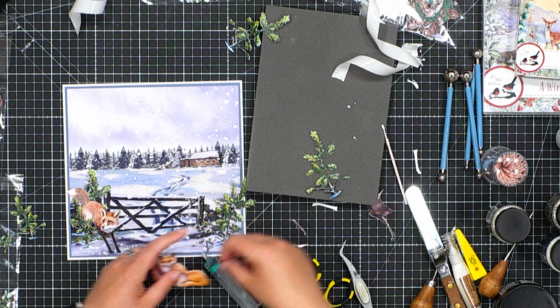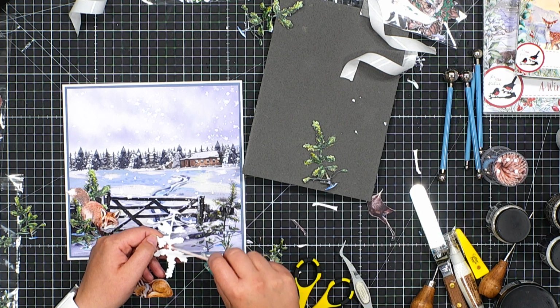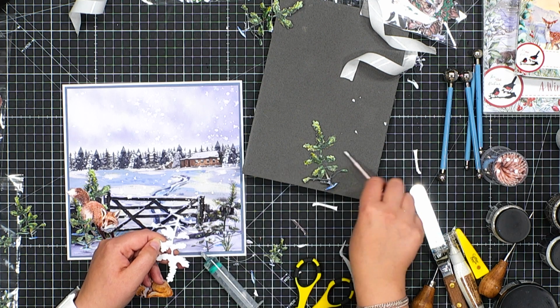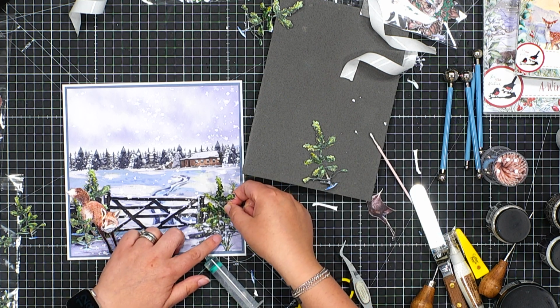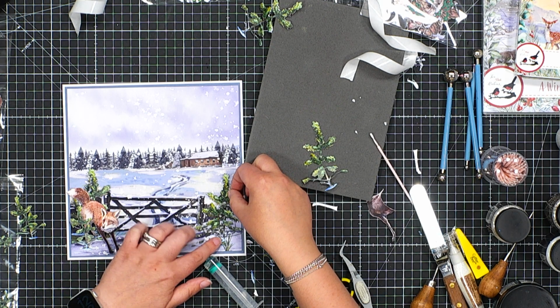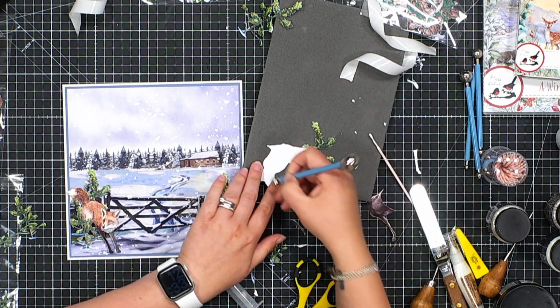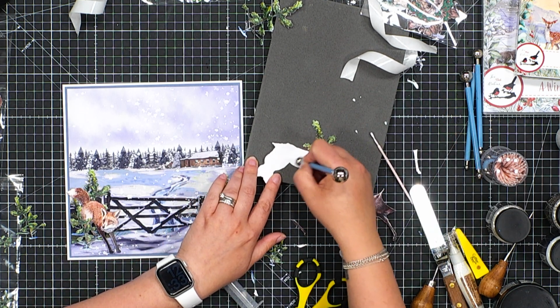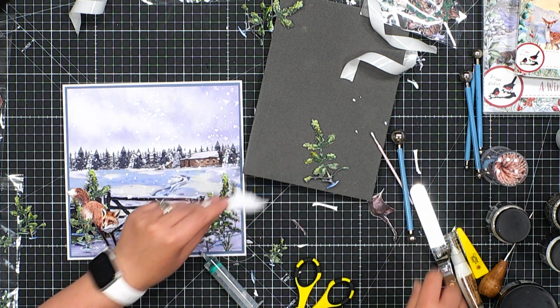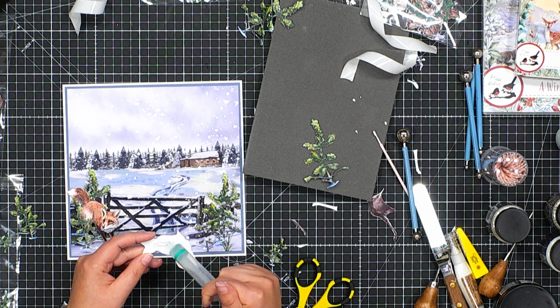And then same with our little foxes on the other side. A little bit of glue, like so. Again, checking the height to make sure we're not having it exactly the same height as the other side there. Shaping our fox cubs, rounding them off. Oops. I'll get those in a minute. Tweezers.